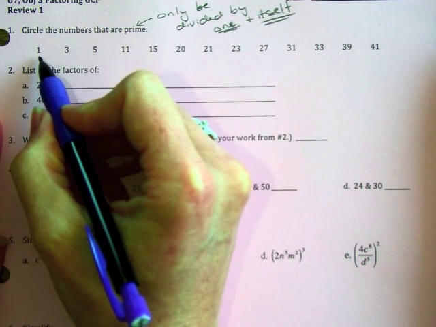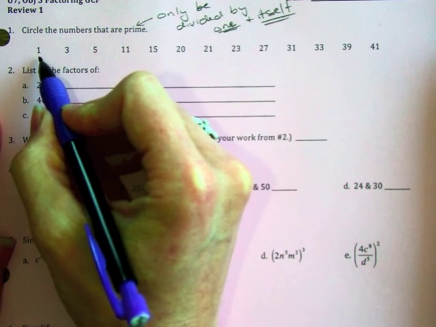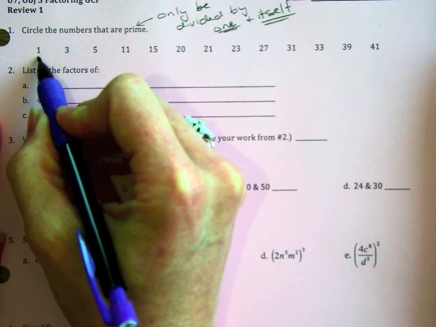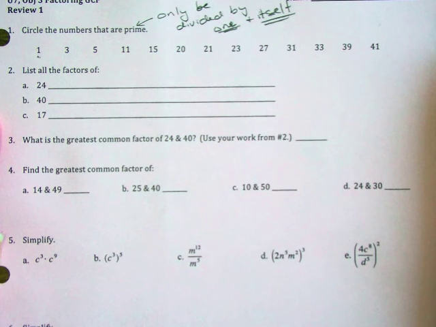There is one little exception. The number 1 is considered neither prime nor the opposite of prime, which is composite. So we're not going to circle 1. It's a special case, and it doesn't fit into either category.